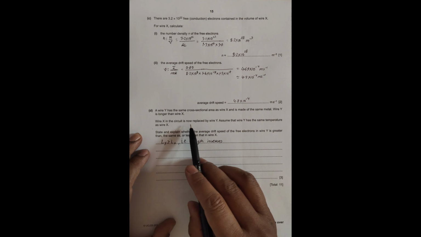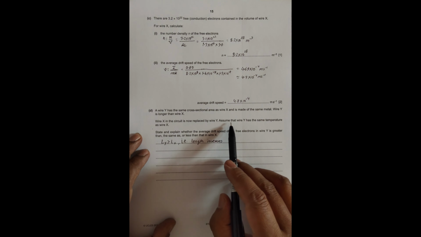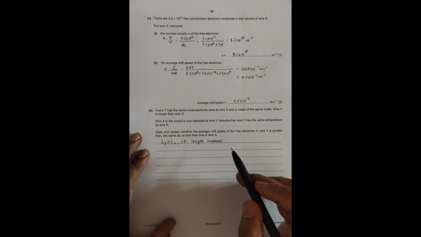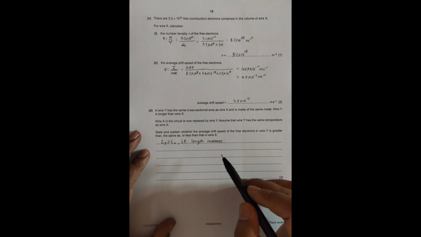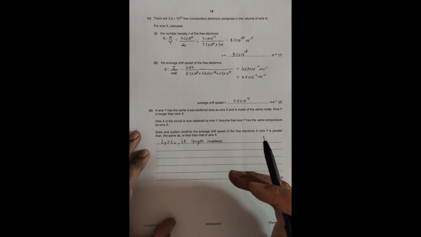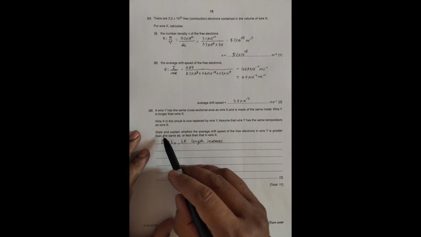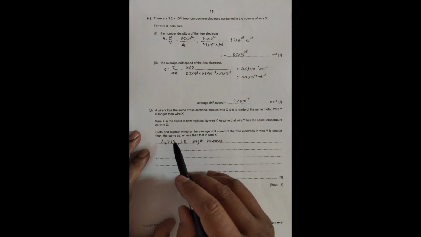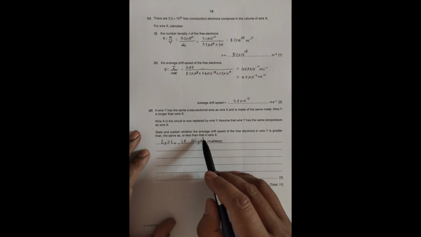Wire X in the circuit is now replaced by wire Y. Assume that the wire Y has the same temperature as wire X. It is for ease, because when temperature varies, the resistance also varies, so it has reduced the effect of that temperature. State and explain whether the average drift speed of the electrons in wire Y is greater than, same as, or less than that in wire X.